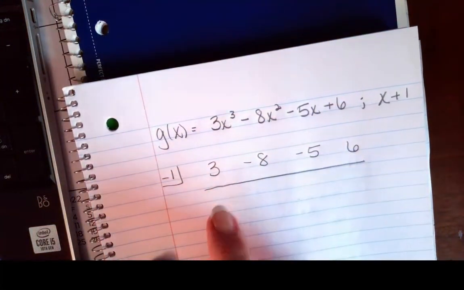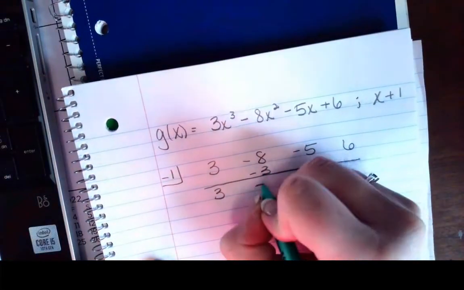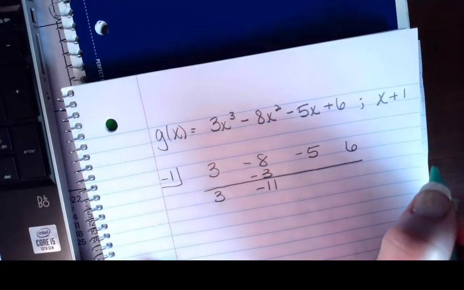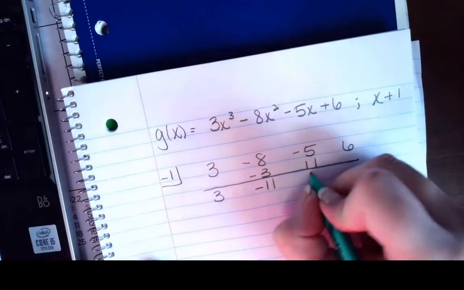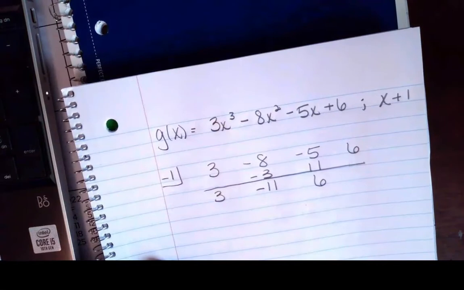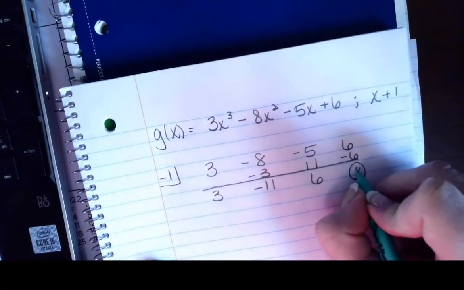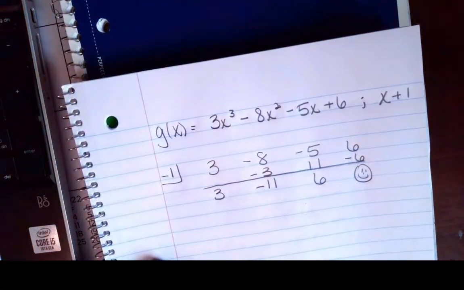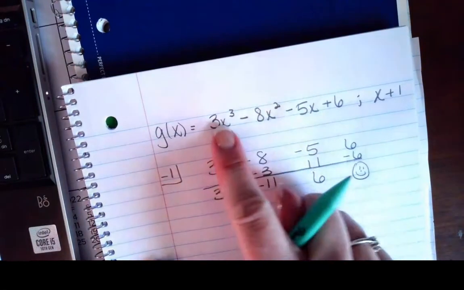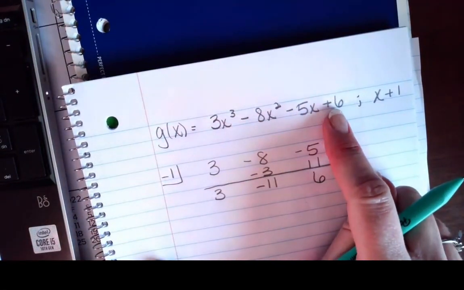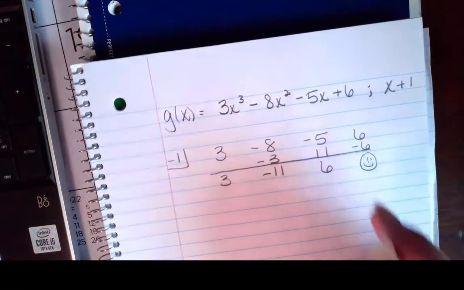Okay, drop your 3 down. So negative 1 times 3 is negative 3. That gives me negative 11. Negative 1 times negative 11 is 11. That gives me 6. Negative 1 times 6 is negative 6. And oh my goodness gracious, we have a 0. So we just figured out that x plus 1 is a factor of this polynomial, and that negative 1 is a 0 because it produces a 0.